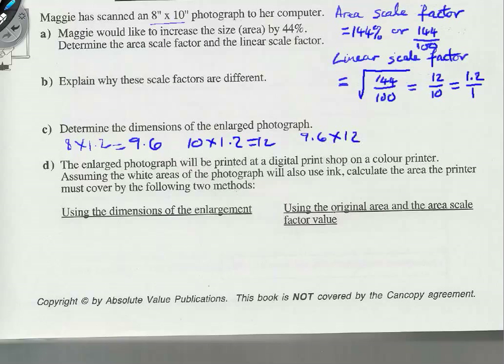And let's just make sure, if we do get an area that's increased by 44%, so it should now be 144%. Let's check the area. Well, let's multiply these two together, and we get 115.2 as the new area. Okay, let's just check what's going on here. So we want to check the area scale factor. We can take this new area and divide it by the old area. Now the old area would have been 8 times 10, or 80.